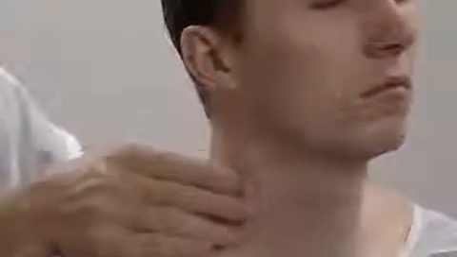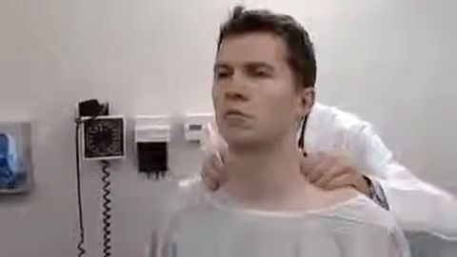Then we come down the posterior aspect of the sternocleidomastoid in the posterior triangle, along the anterior border of the trapezius bilaterally.